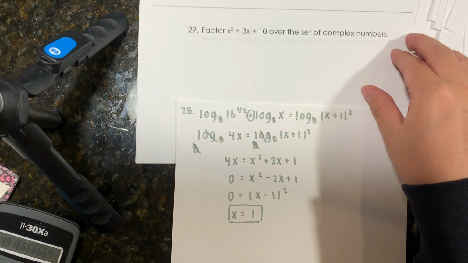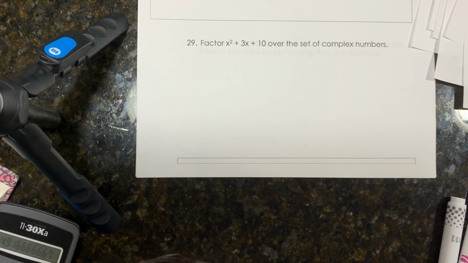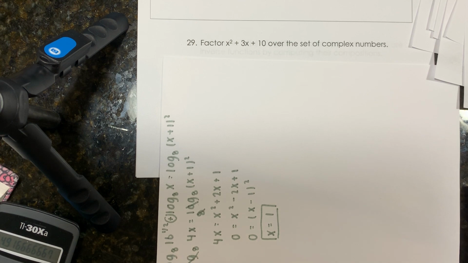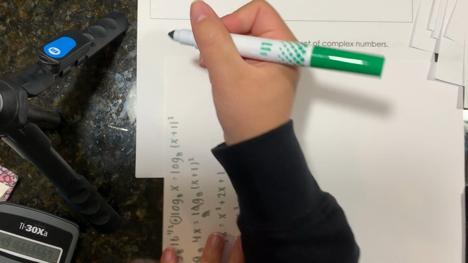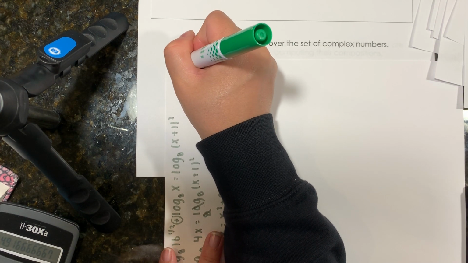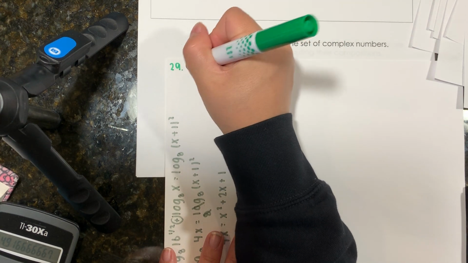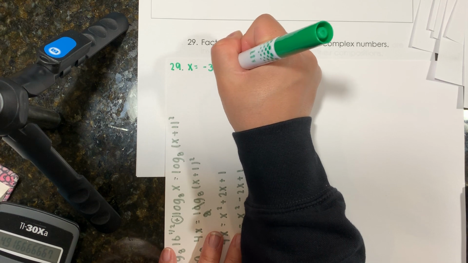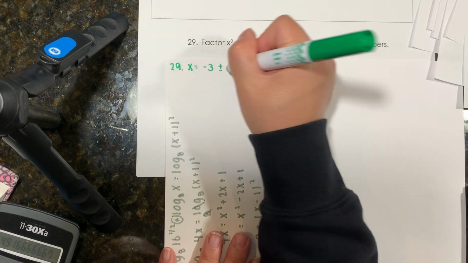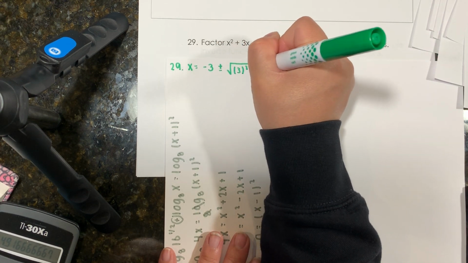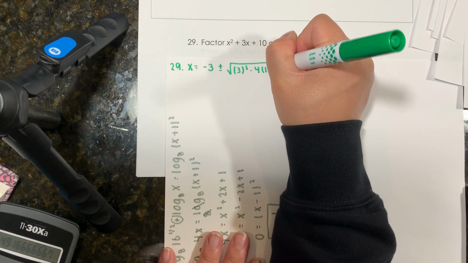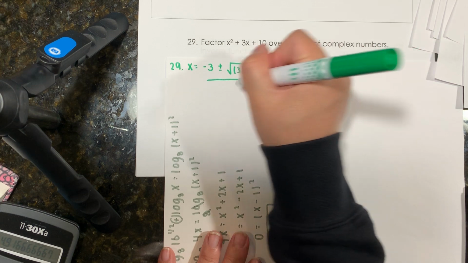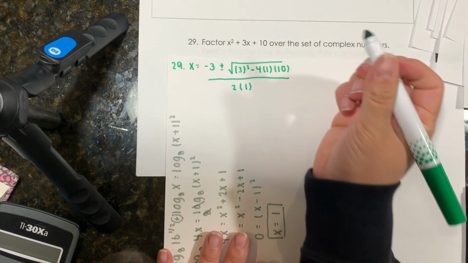Now for number 29, it says to factor over the set of complex numbers. In order to do that, we actually need to find the roots of the equation first before you can factor it. So that means I need to use the quadratic formula. So x is going to be equal to -3 plus or minus the square root of 3 squared minus 4 times a times c all over 2 times 1.